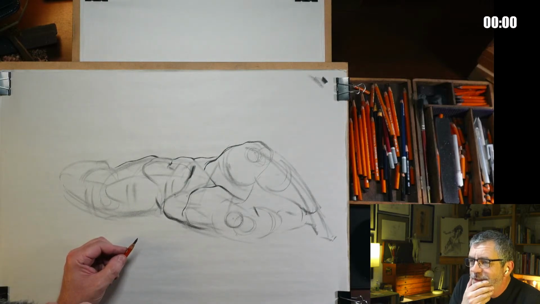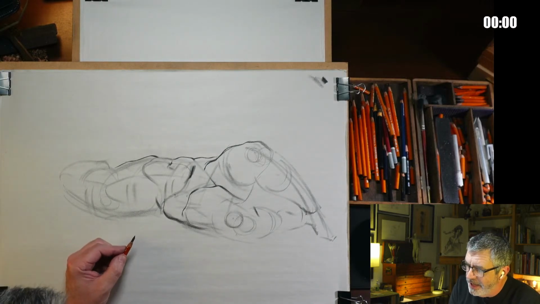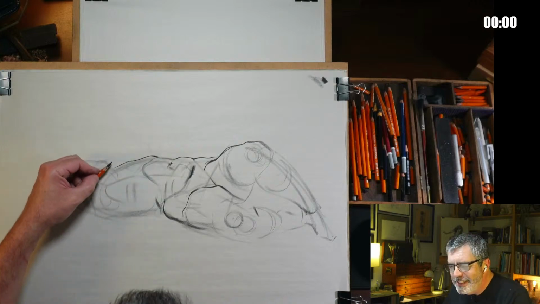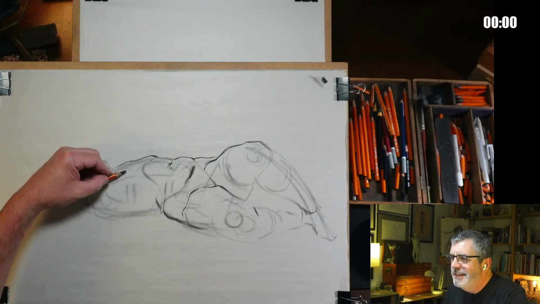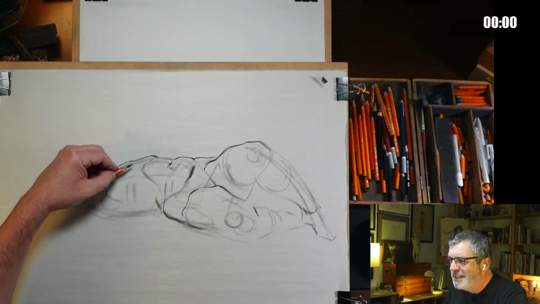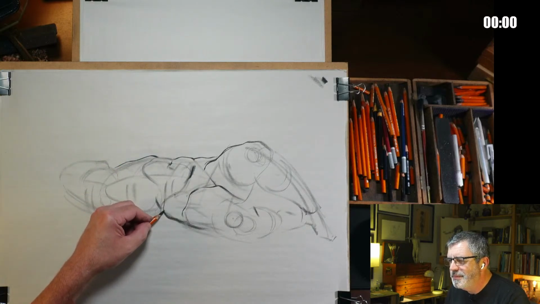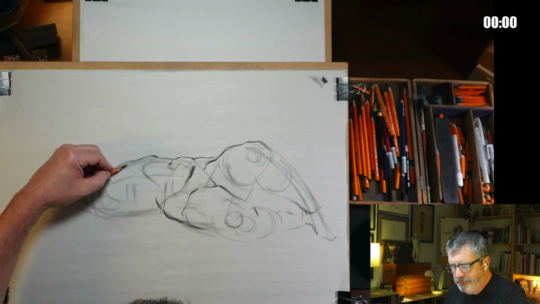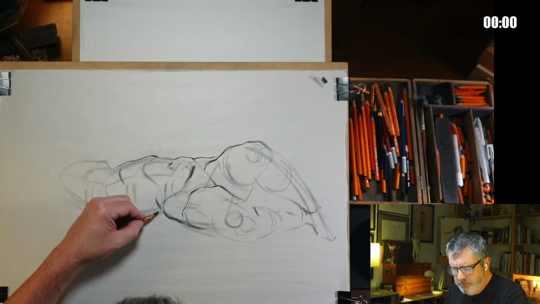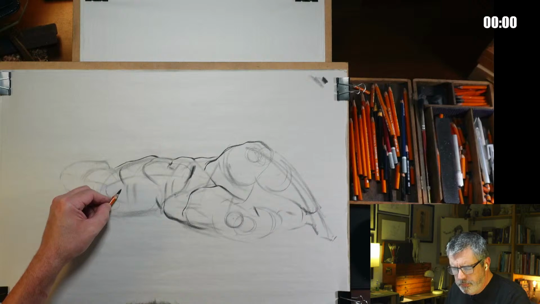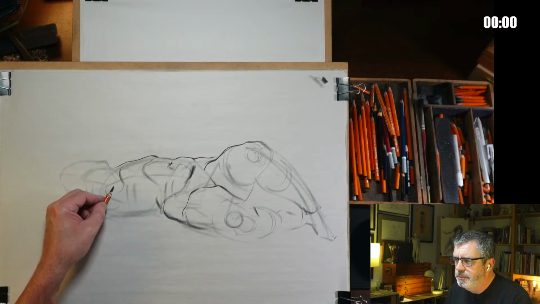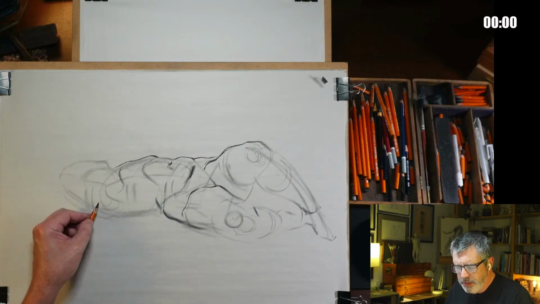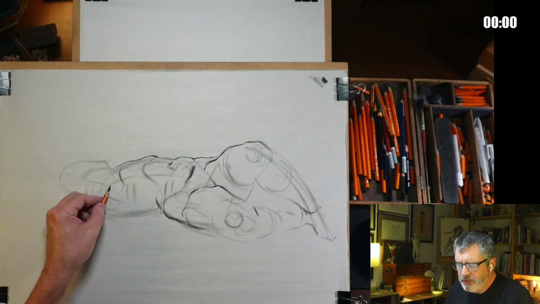Doug says this is exposing my weaknesses. Yeah, poses like this will have a tendency to do that, Doug. Yep, they keep us honest. I actually need to push things up this way a little bit, I think. So it's fine.